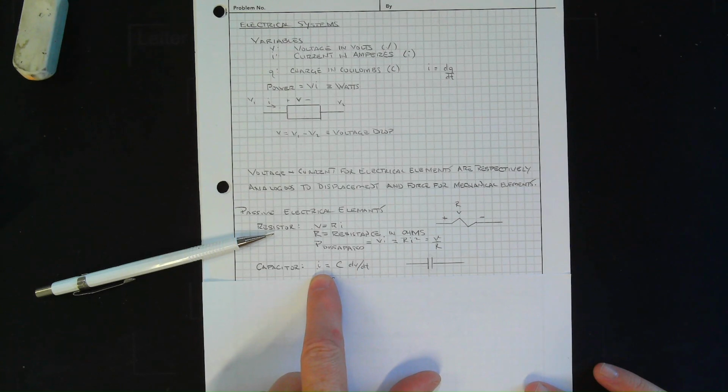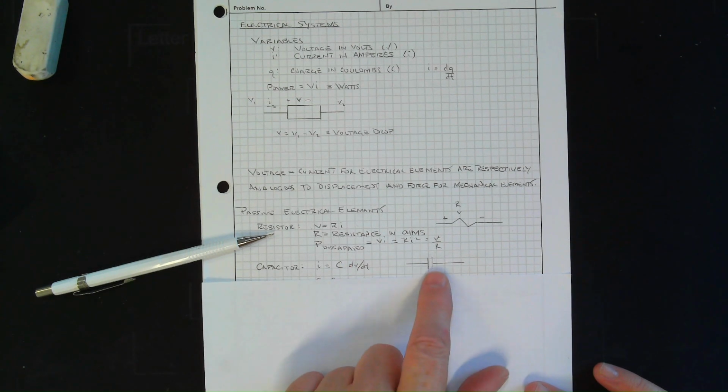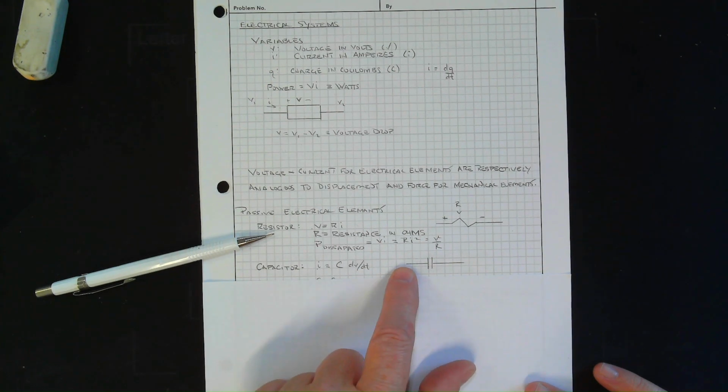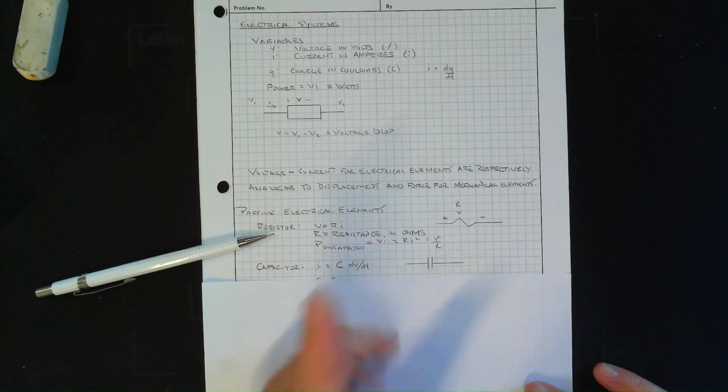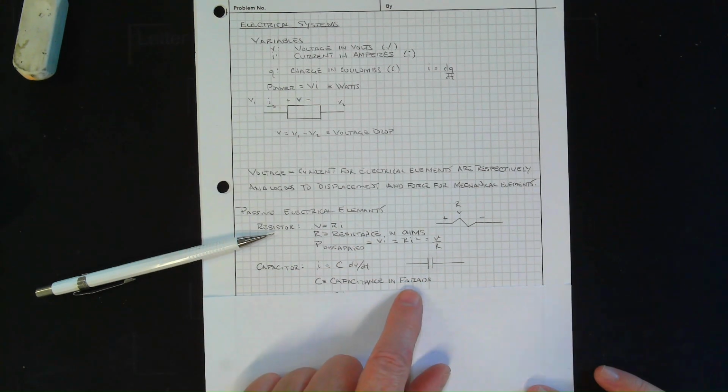Anyway, capacitor, the familiar symbol for a capacitor, and we could put other information around it. But here's the equation. The current through the capacitor is C times the derivative of the voltage. So if you have a DC circuit, constant voltage here, there ain't no current going through. The current just hits a wall. Capacitance, measured in farads. Most things you handle by hand will probably be measured in microfarads.